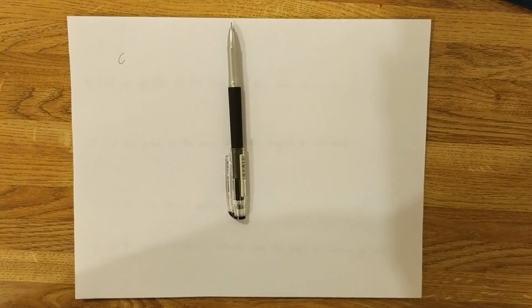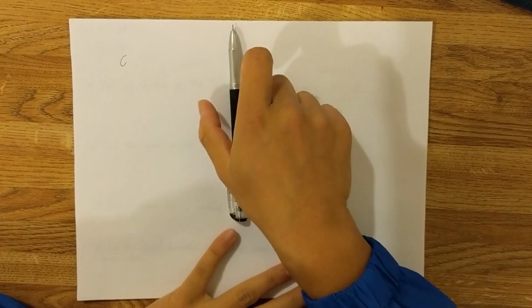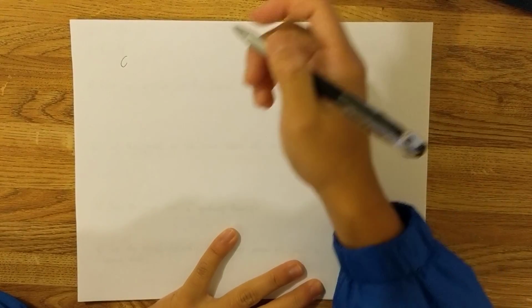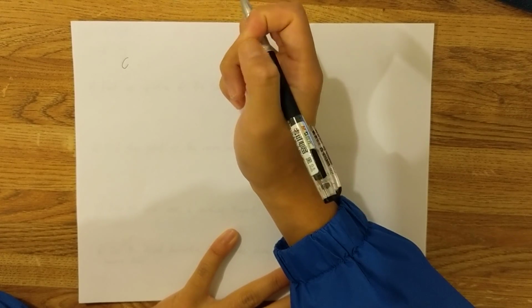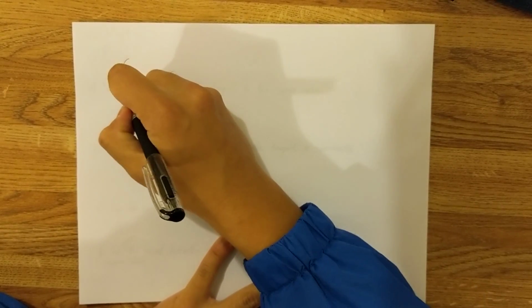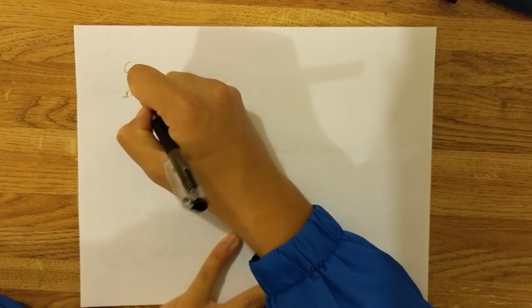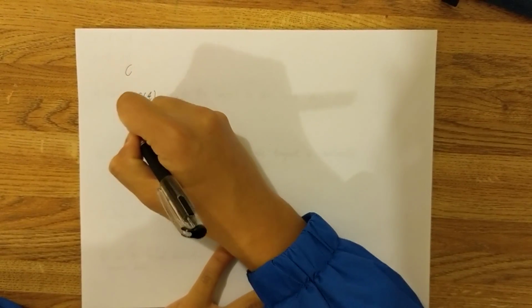So in this part of the video, we will talk about parametrics more in depth in terms of calculus. So shall we begin? First, let C be a parametric curve described by parametric equations x equals f(t), y equals g(t).